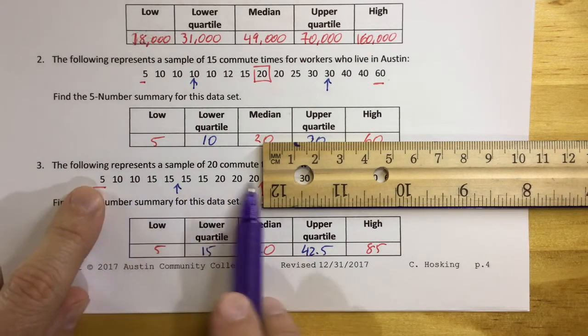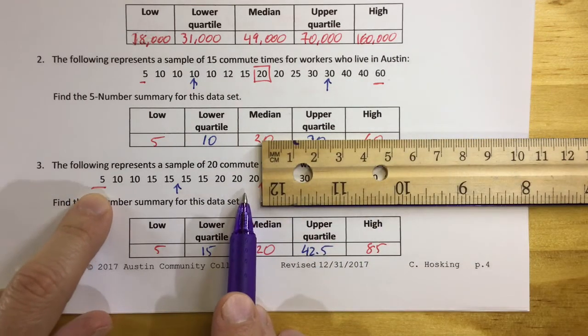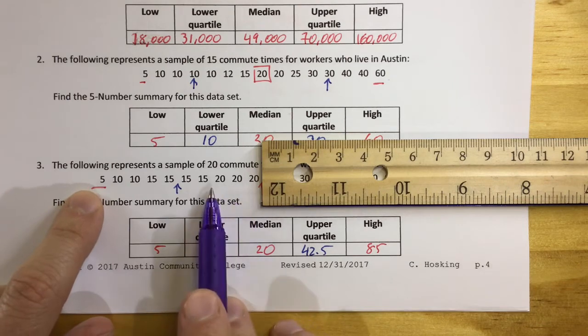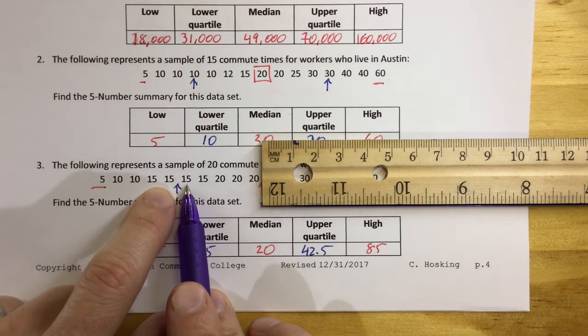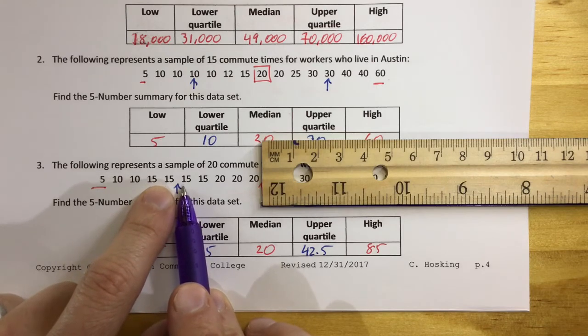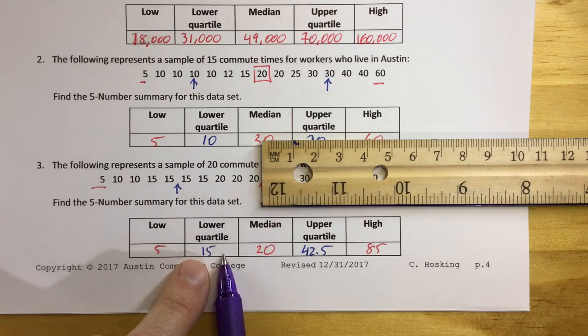So now I've got the 10 on the bottom, and we'll find the middle of those. Again, because this is an even set of numbers, 10 is even, you're going to go to the 5th and 6th numbers and take their average. Conveniently here, they're both 15, so their average is 15.